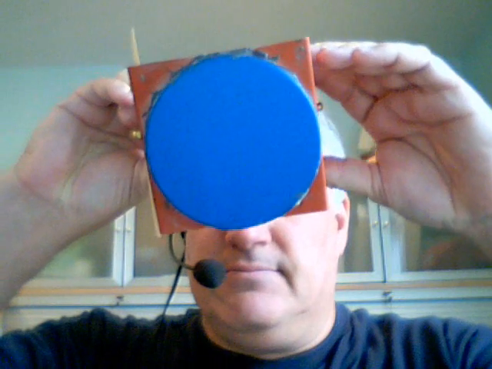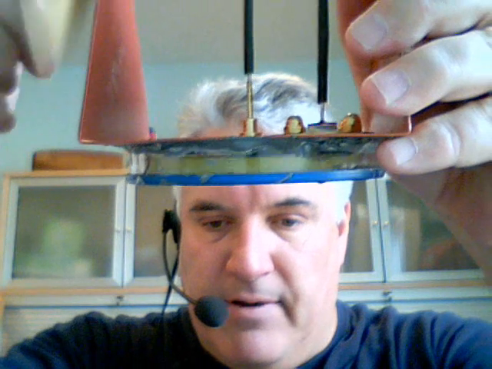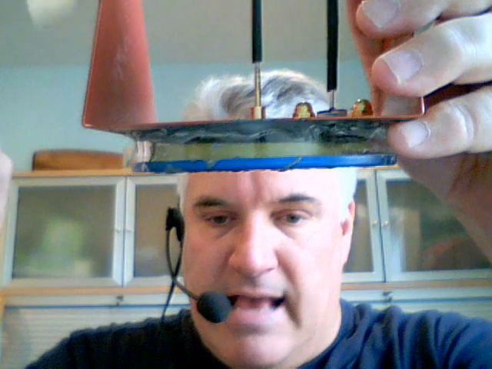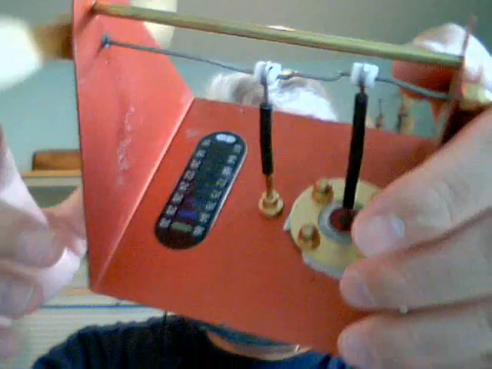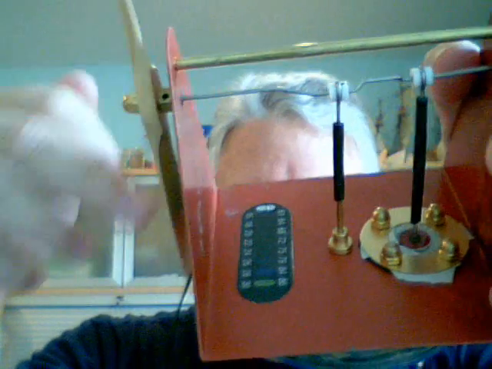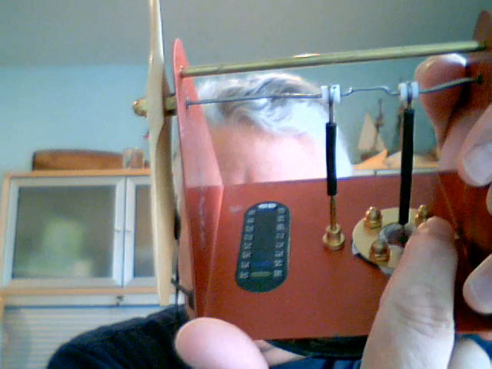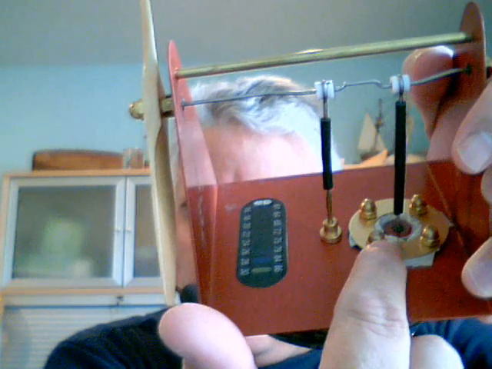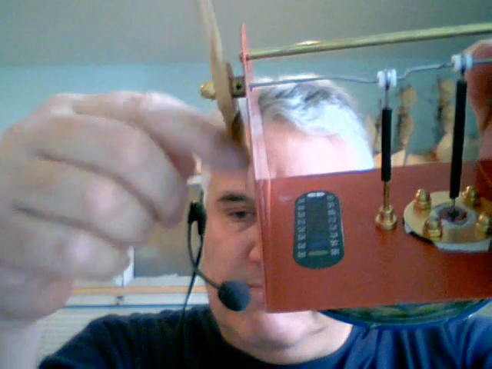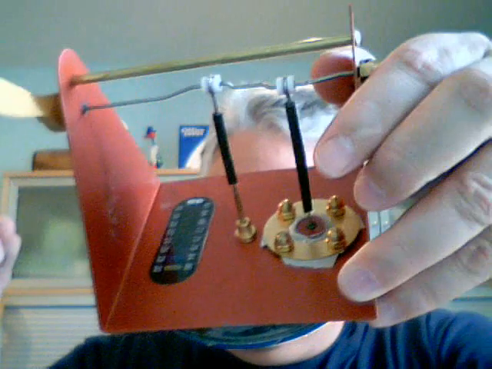The coffee cup directly heats the blue plate on the bottom, and that expands the air inside the little chamber in here. And as that air expands, the piston over here expands and pushes the connecting rod up and around.